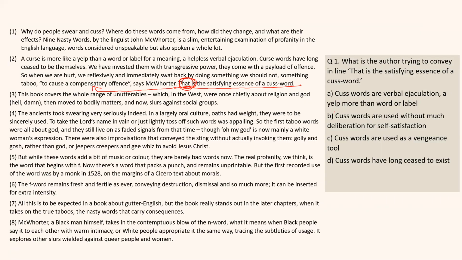Okay, so what is the right answer? Let us see. A: Cuss words are verbal ejaculation, a yelp more than a word or label. This is definitely given in the passage, but this is not what the question is asking me. So many people can mark this as the answer because it is given here, but this is not where the question is being asked from. The question is being asked from this particular area. So this is a trap, true but irrelevant. Given in the passage, but not what the question is asking.